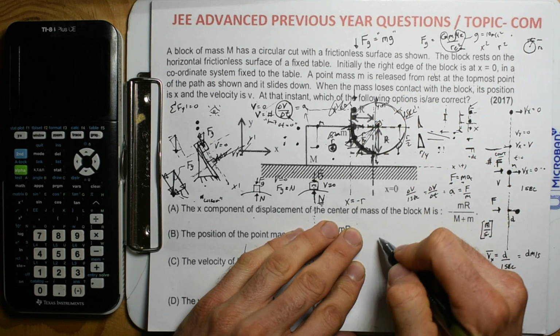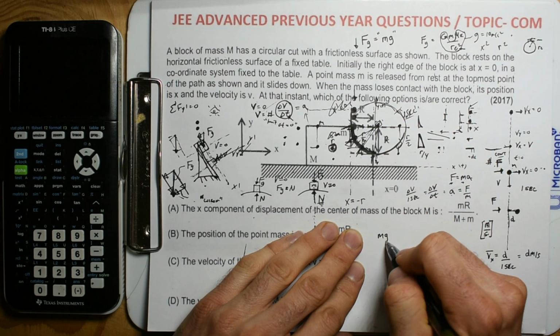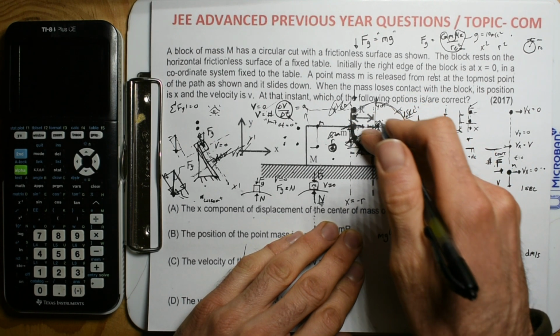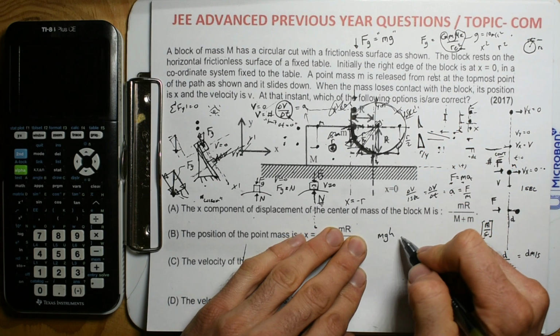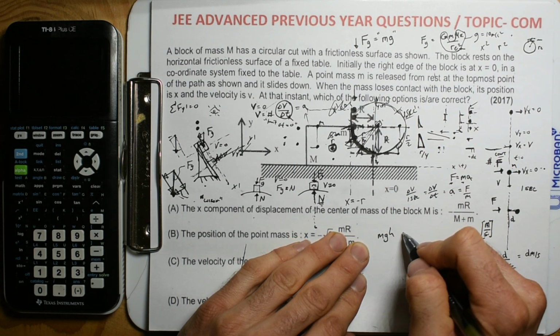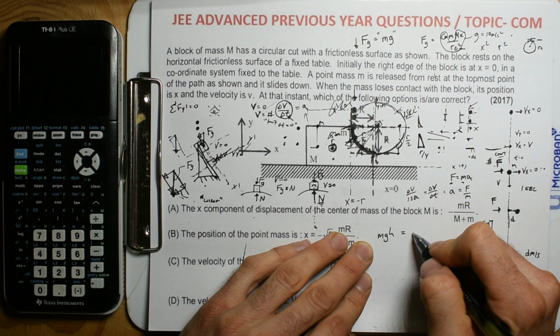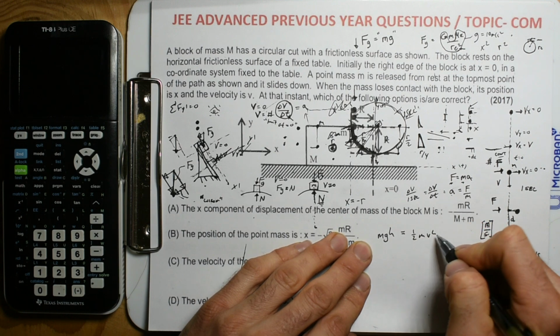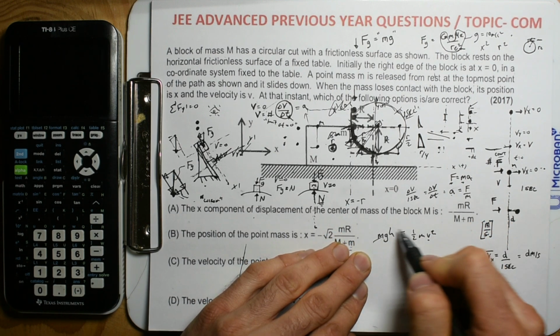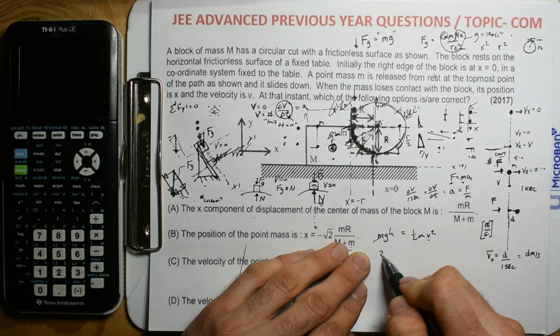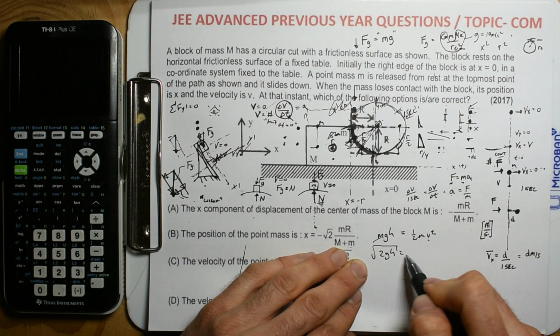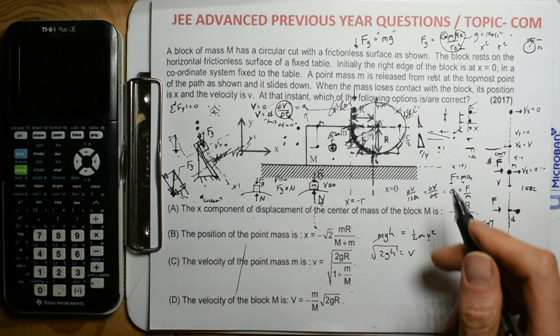The initial energy right here is mgh, potential energy. If this is our datum, we're transferring that all to kinetic energy, which is 1/2 mv squared. So I could say the velocity is the square root of 2gh.